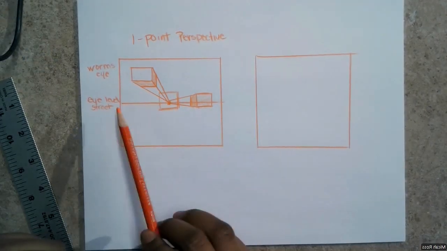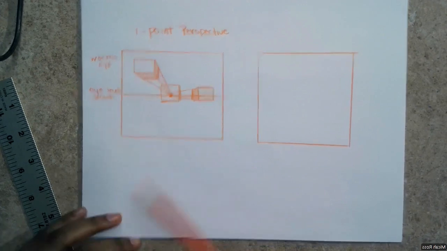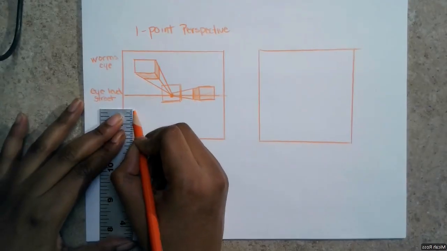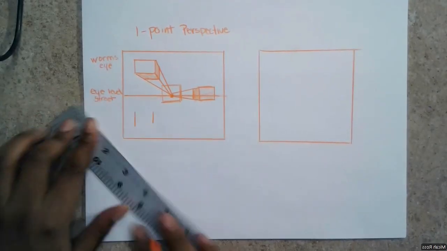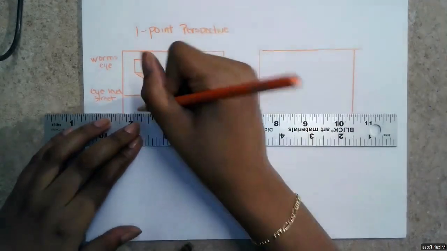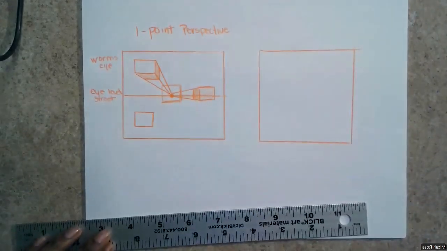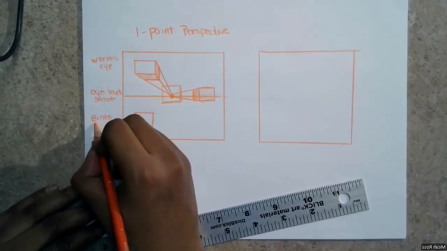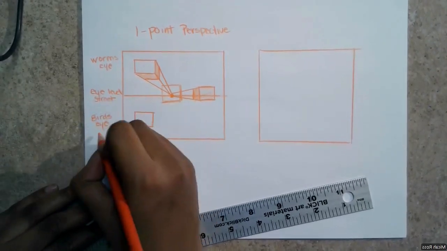Last thing I'm going to do is draw an object underneath the horizon line. This would be considered bird's eye view. I'm going to draw a little rectangle. Make sure your lines are straight. And I'm going to write bird's eye. Now this is called bird's eye because you will be able to see the top of this object.